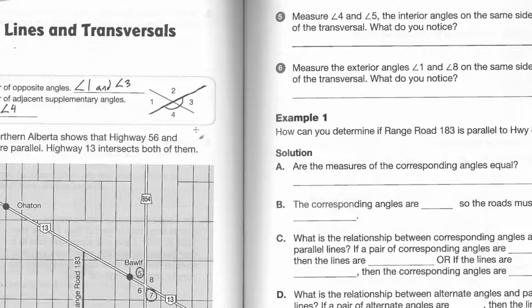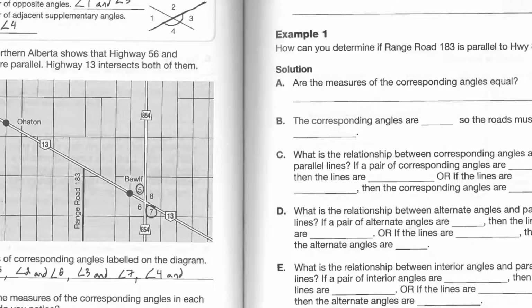So if I measure angle 4 right here, I will find it is approximately 118 degrees. And then if I measure angle 5, I find that it is approximately 62 degrees.